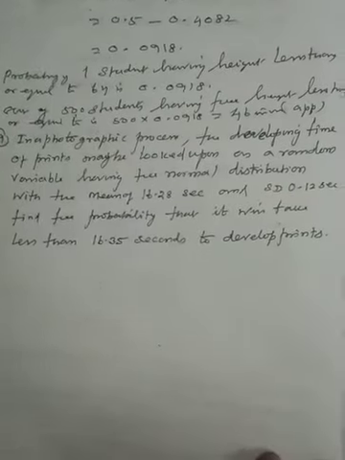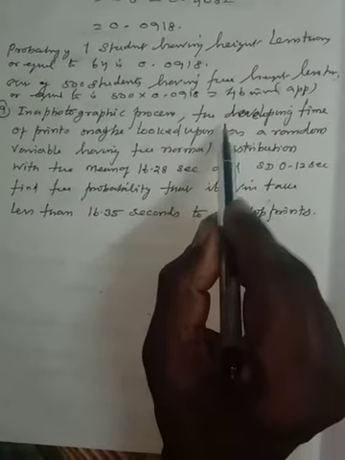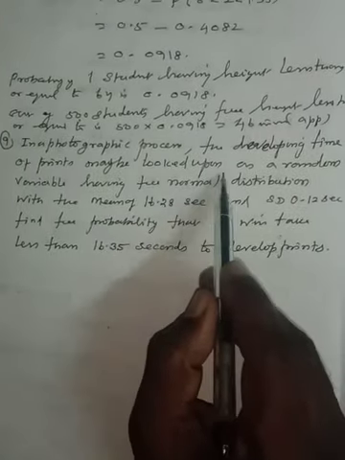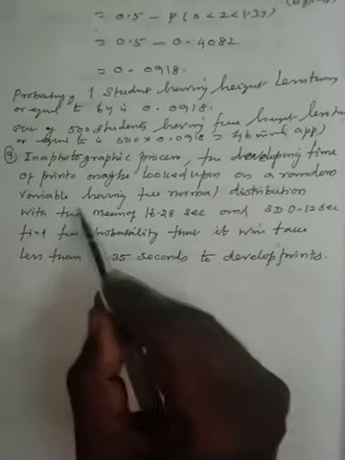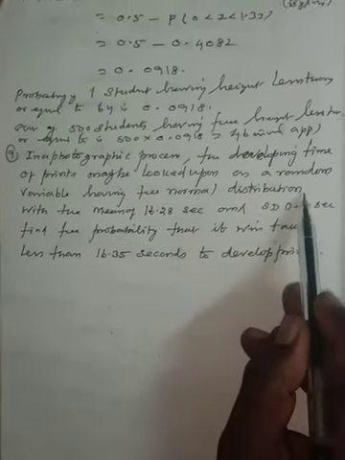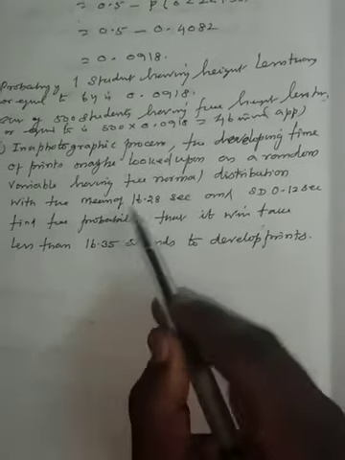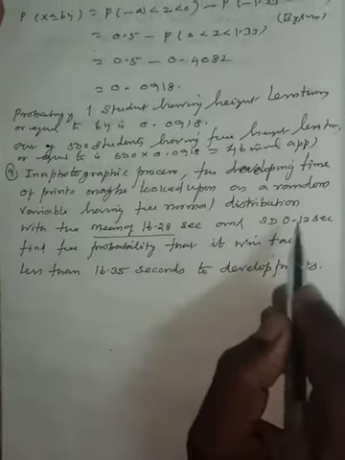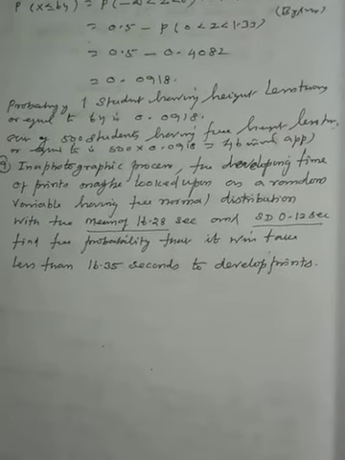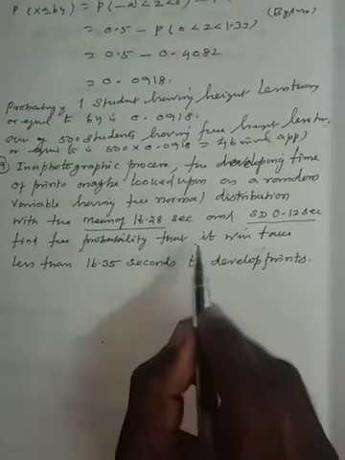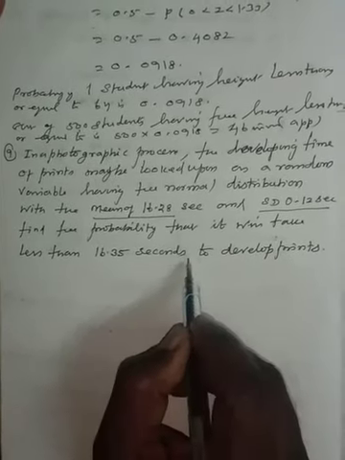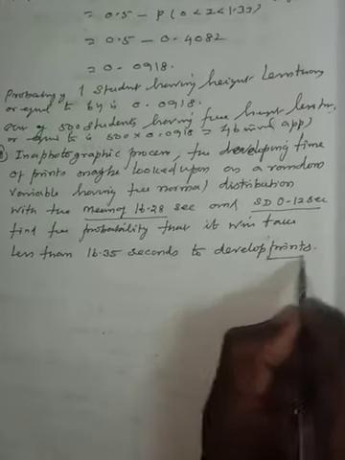In a photographic process, the developing time of prints may be looked upon as a random variable having the normal distribution with a mean of 16.28 and a standard deviation of 0.12 seconds. The question is, find the probability that it will take less than 16.35 seconds to develop the prints.